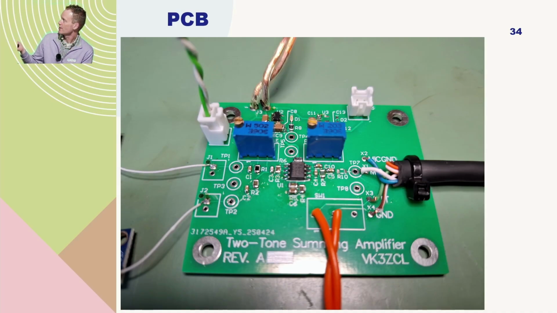So there's a couple of connections for PTT. You can see the tracks here going to the PTT switch, and then these two are for the microphone output or input.